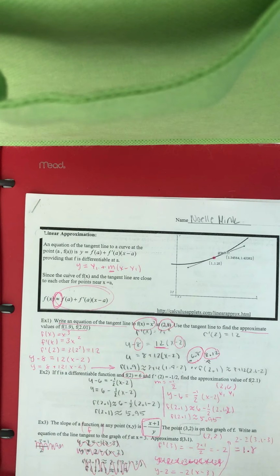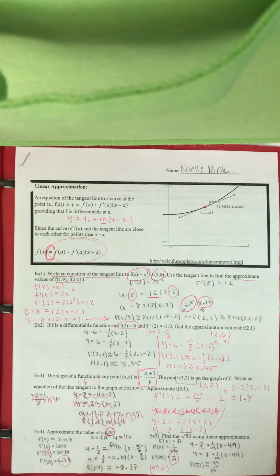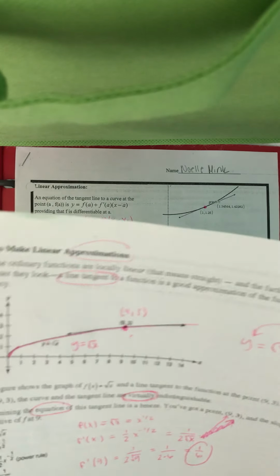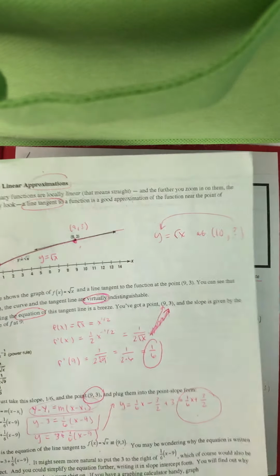So there you have it, guys. That's linear approximation, and that's learning not only how to make them, but understanding them and why we use them in the right context. So good luck.